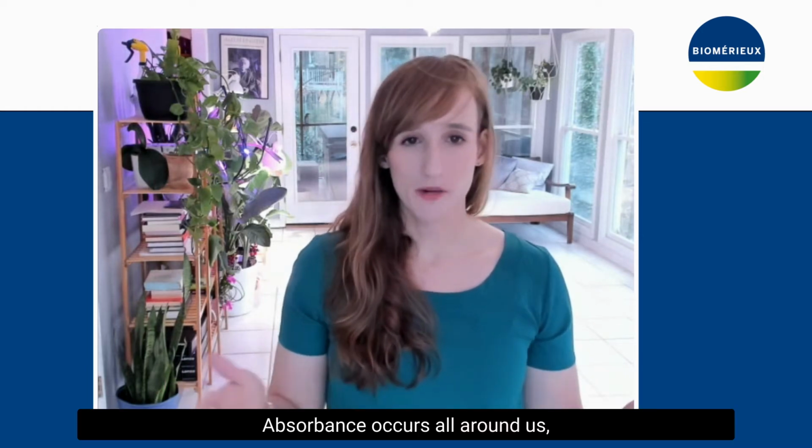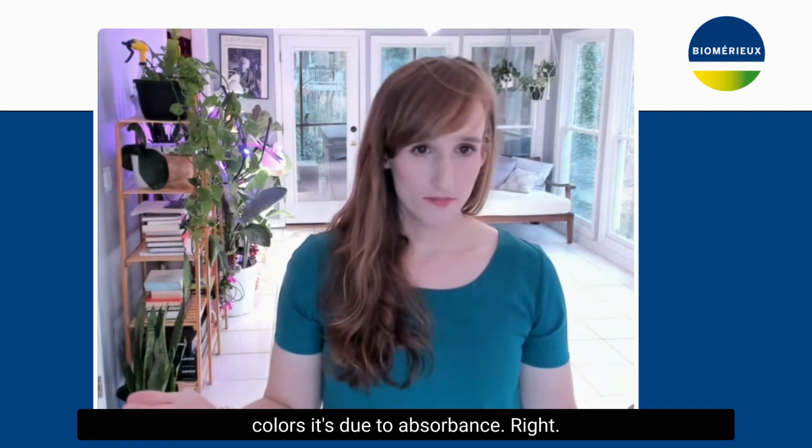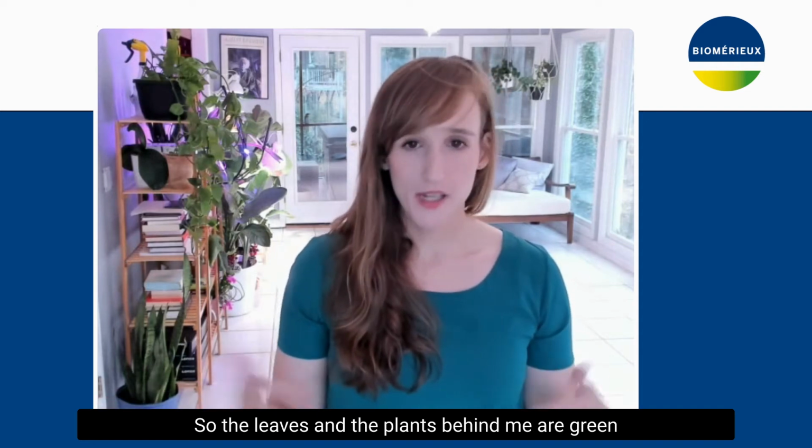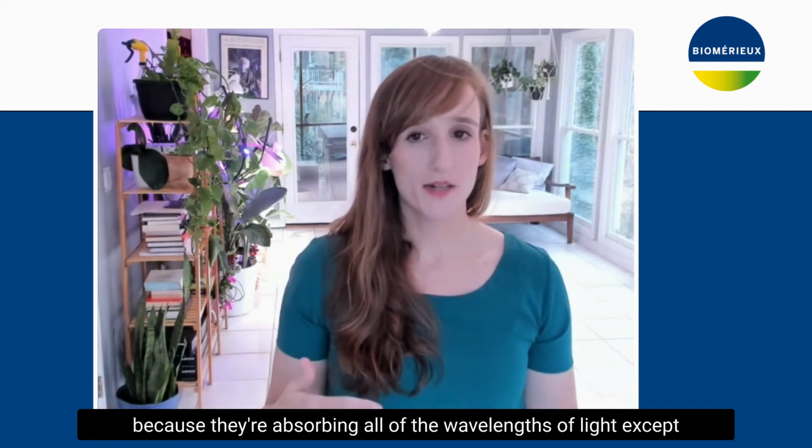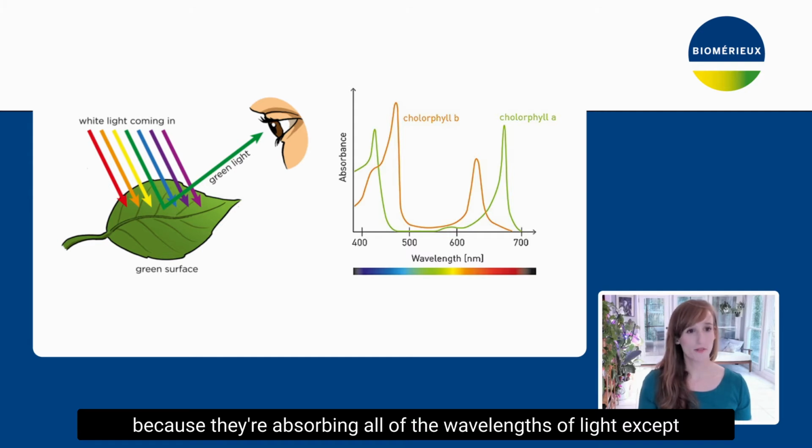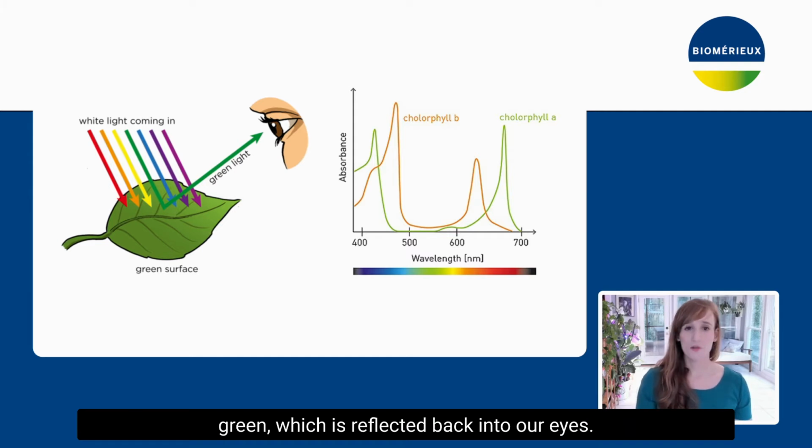Absorbance occurs all around us. Colors are due to absorbance, right? The leaves on the plants behind me are green because they're absorbing all of the wavelengths of light except green, which is reflected back into our eyes. Absorbance detection is a method used by scientists to quantify absorbing molecules in a solution. Absorbance can be used to do several things, but one of the more common uses is to determine the amount of a known substance in a solution.